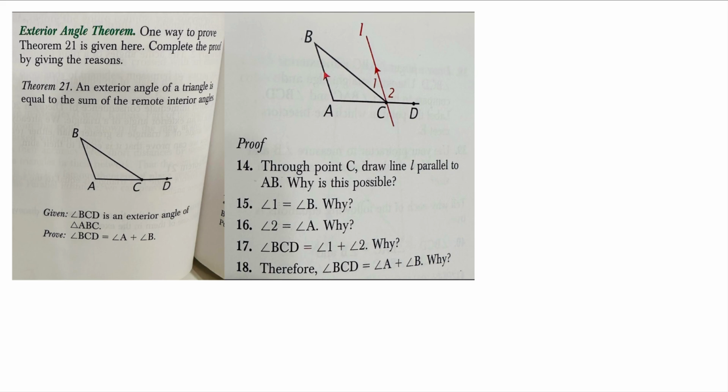One way to prove Theorem 21 is given here. Complete the proof by giving the reasons. Theorem 21. An exterior angle of a triangle is the sum of the remote interior angles, just like we talked about, right? So this exterior angle equals angle A plus angle B added together. That's what it says right here. And this is what we also have to prove.